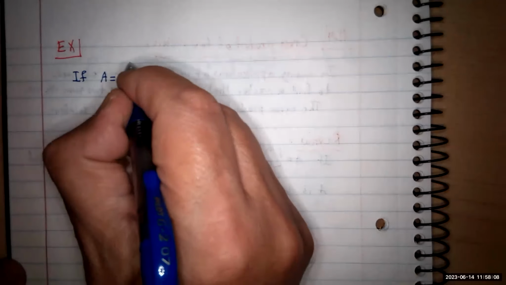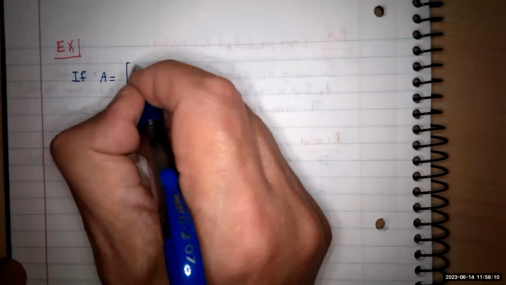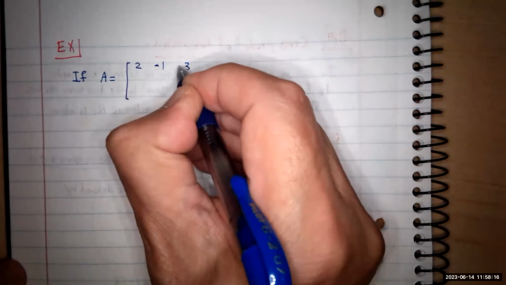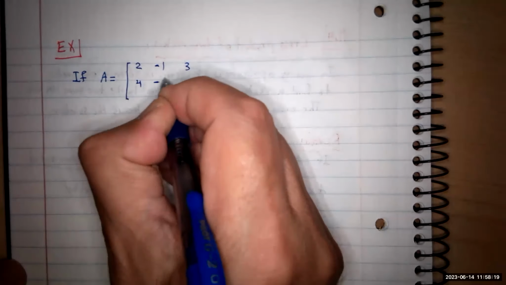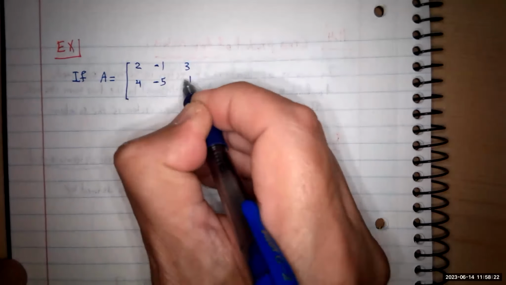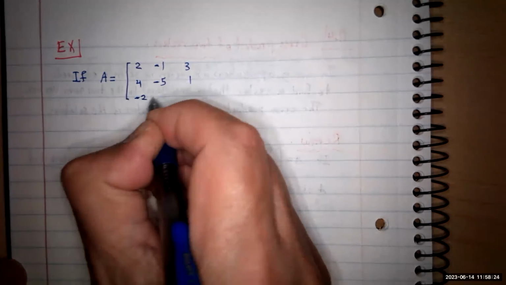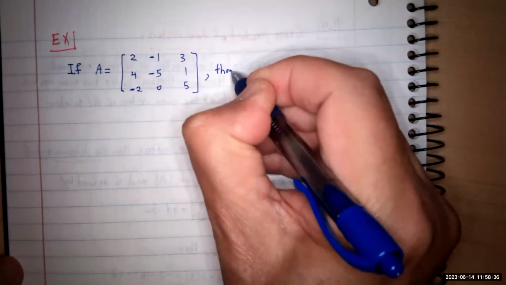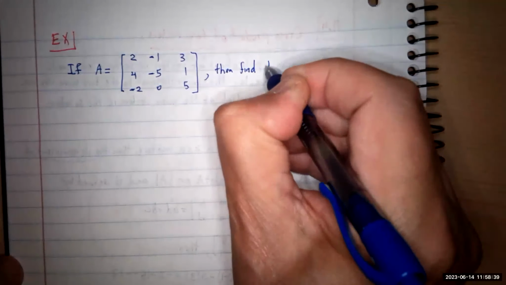If A is equal to, that's the matrix that we're going to have. The first row is 2, negative 1, 3. And the next one is 4, negative 5, 1. And this is negative 2, 0, and 5. Okay, this is the case. Then we want to find the determinant of A. Okay, let's do it.